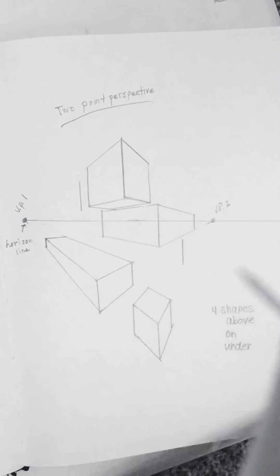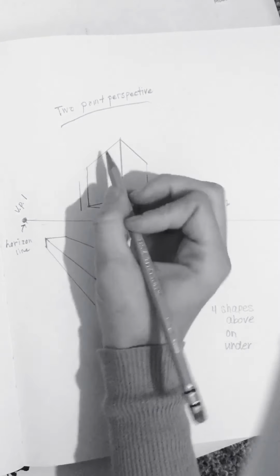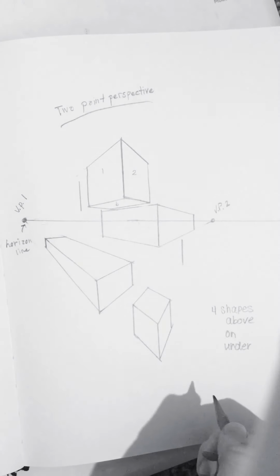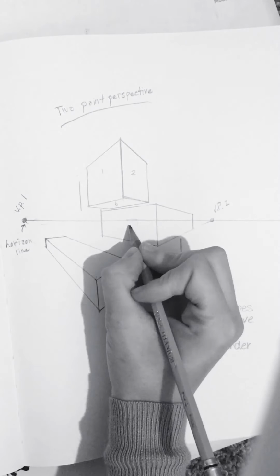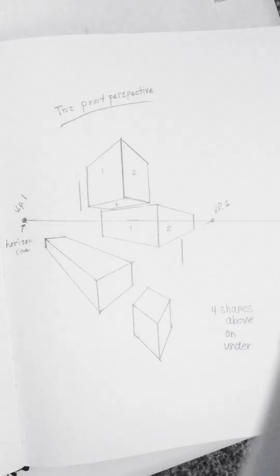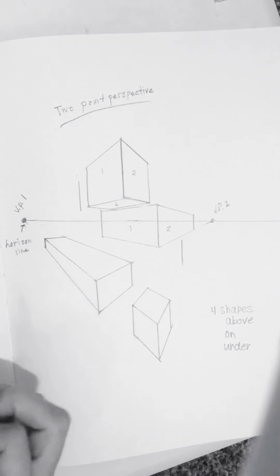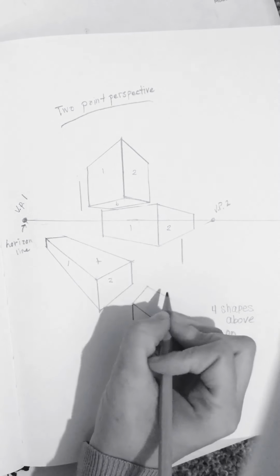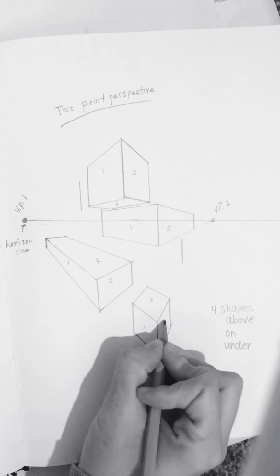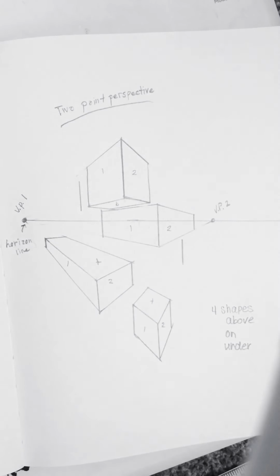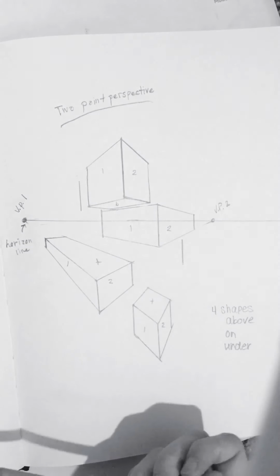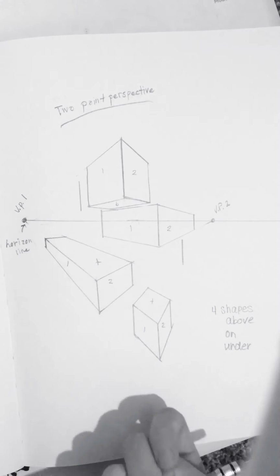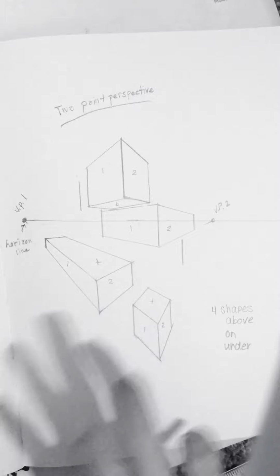So when you are above your horizon line, you will see side 1, side 2, and the bottom. When you are on the horizon line, you will see side 1, side 2. When you are below the horizon line, you'll see side 1, side 2, and top. Okay? There's never ever going to be a time when you see all 4 sides. Usually one of your planes on a shape is hidden underneath, so you will see at most 3 sides.